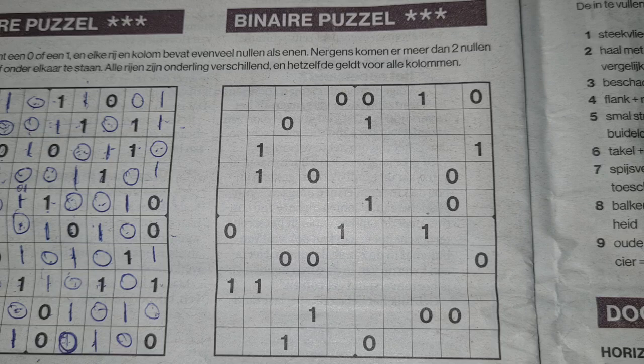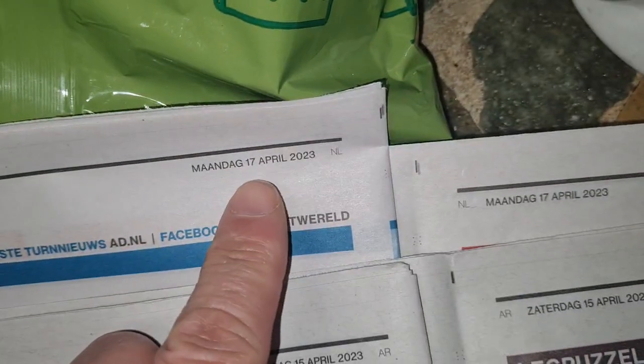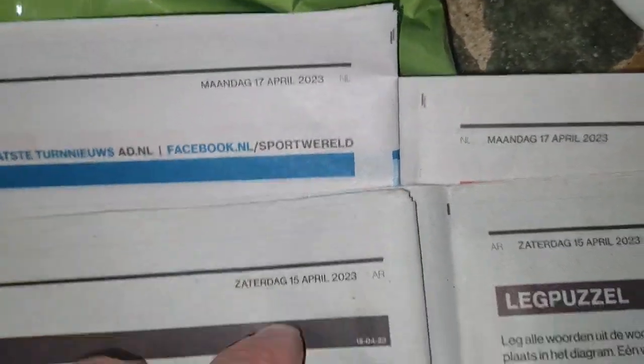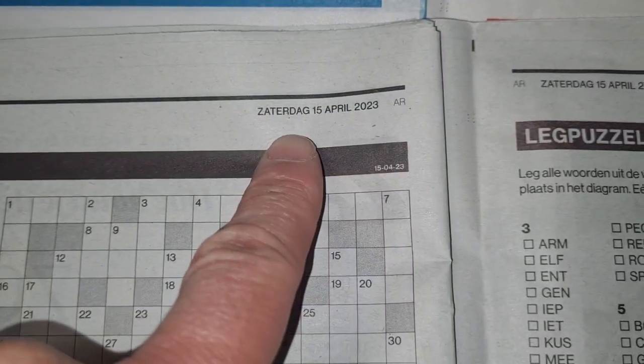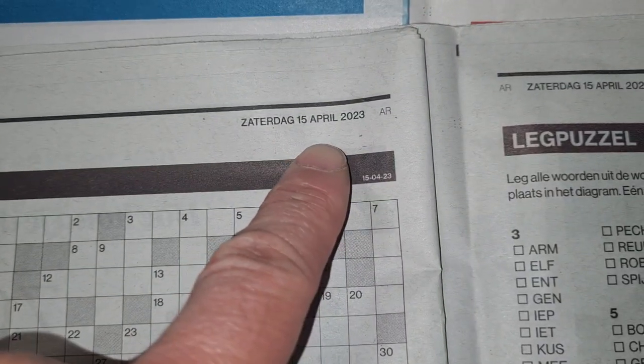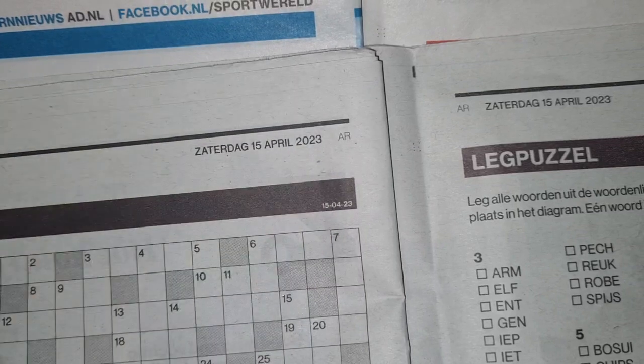The second puzzle in the additional. It's not an additional, it's the puzzle page. Not in today's newspaper on Monday, April the 17th, 2023. No, it's the weekend edition, Saturday, April the 15th, 2023.